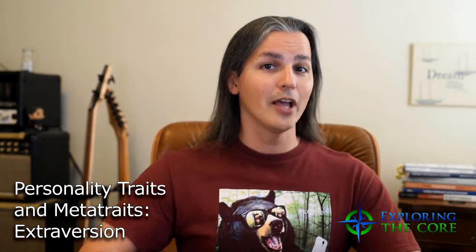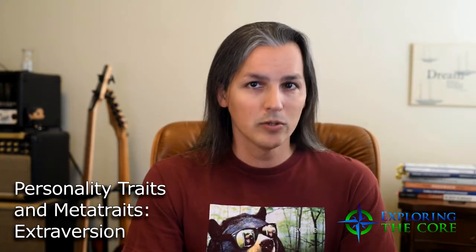Now, extraversion is a trait that's all about exerting and recycling social energy. The higher a person is on this extraversion scale, the more likely they are to exert and recycle this social energy, which means they're more likely to engage in exciting situations or social conversations. A person lower on this extraversion scale is often referred to as more introverted and tends to reserve their social energy and need more time to recover when that energy is exerted.